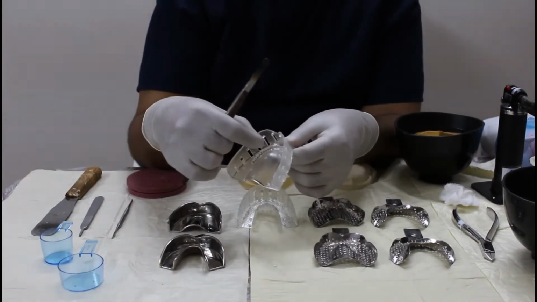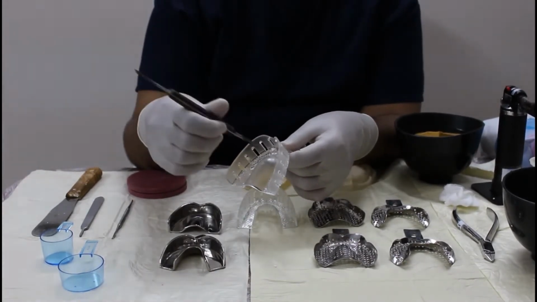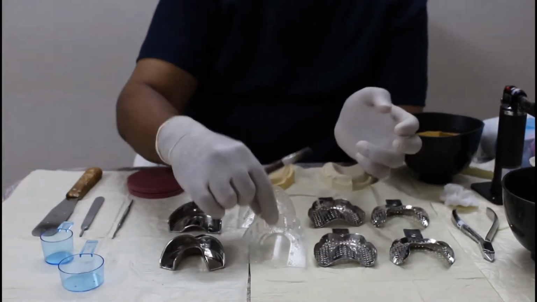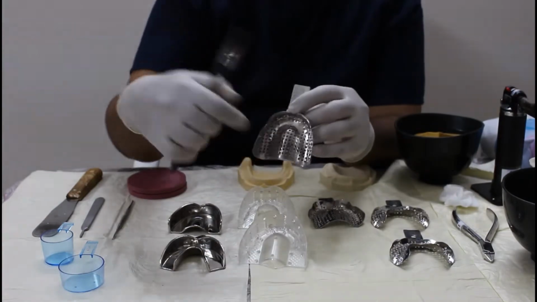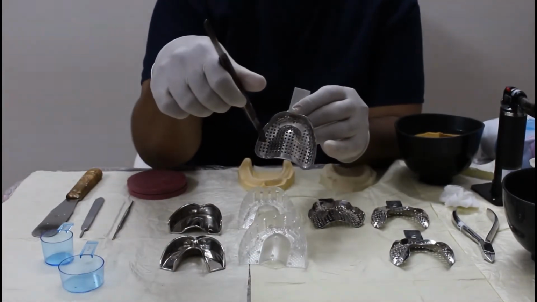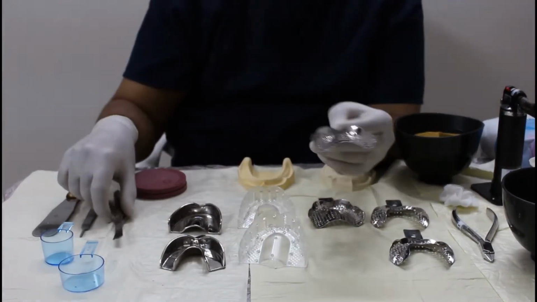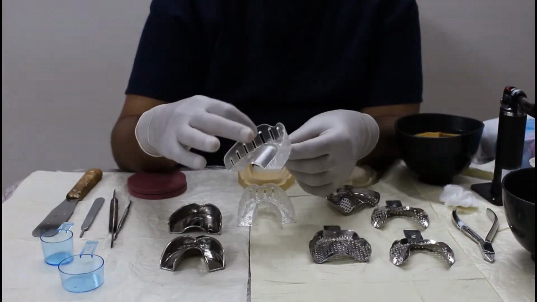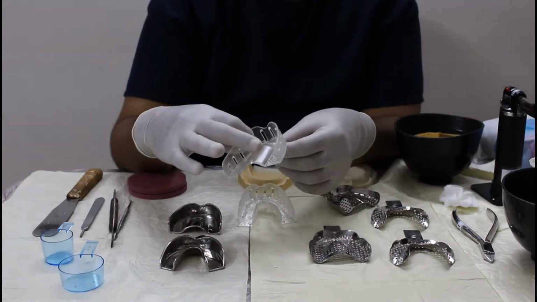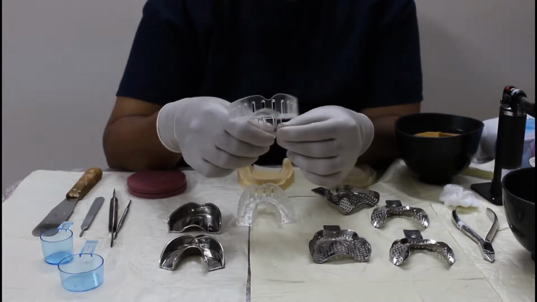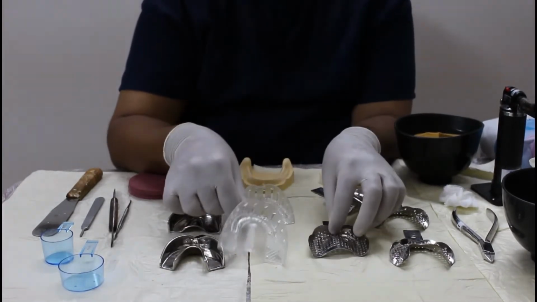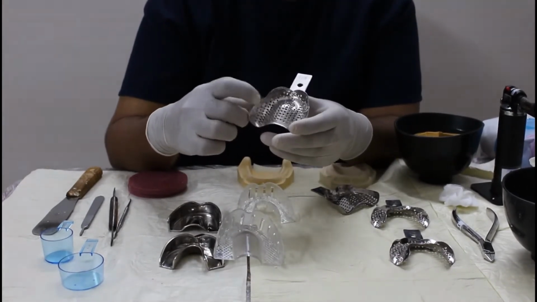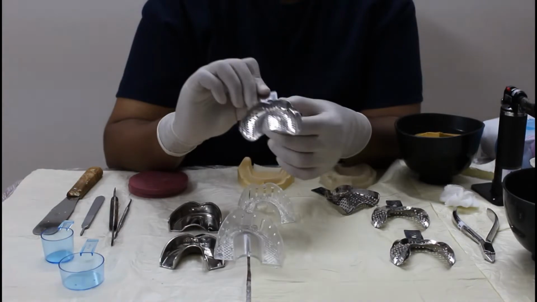This is called the flange of the tray. This is very high. The tray is deep. But if you see in this tray, it is not that deep. It is shallow. So the trays in which the flange is high are used for patients having teeth. So they are called dentulous trays, while the trays which are shallow are used for edentulous patients. So they are edentulous trays.